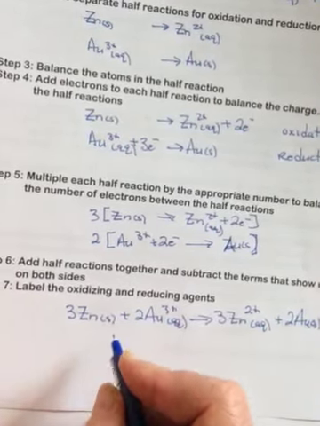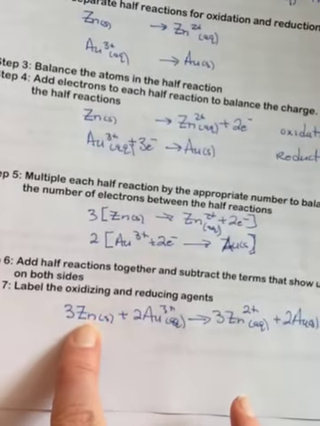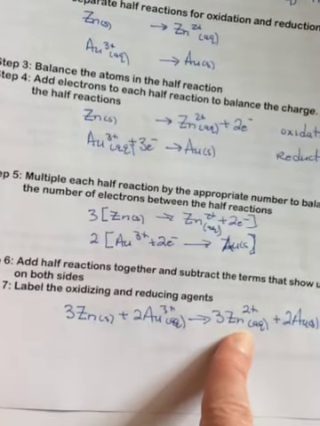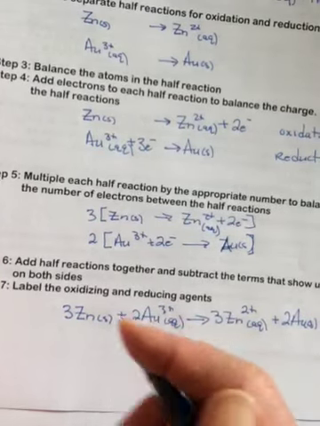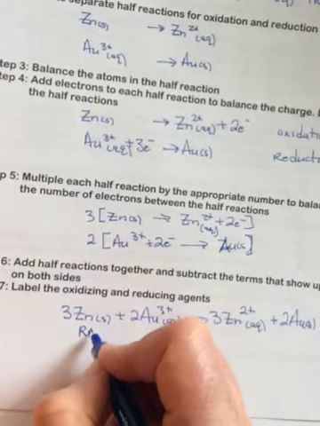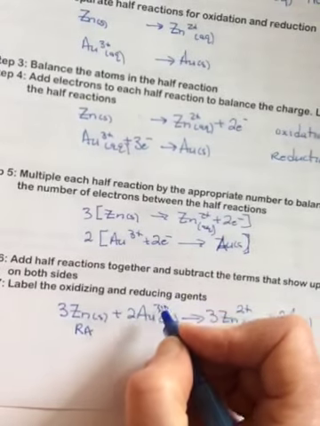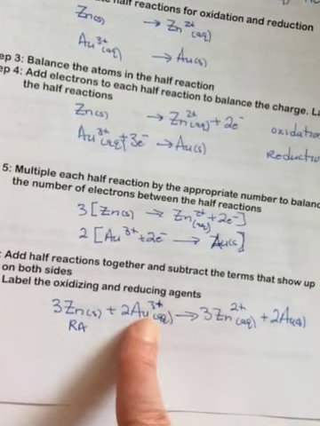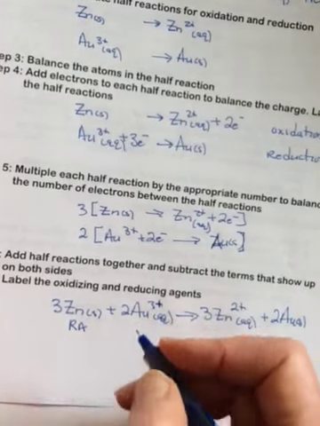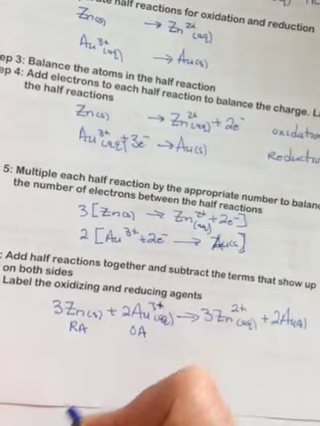Then label the oxidizing and the reducing agents. Zinc is going from 0 to 2 positive, so it's losing electrons, which means it's being oxidized, which means it's the reducing agent. Gold is going from 3 positive to 0, so it's gaining electrons, which means it's being reduced, which means it's the oxidizing agent.